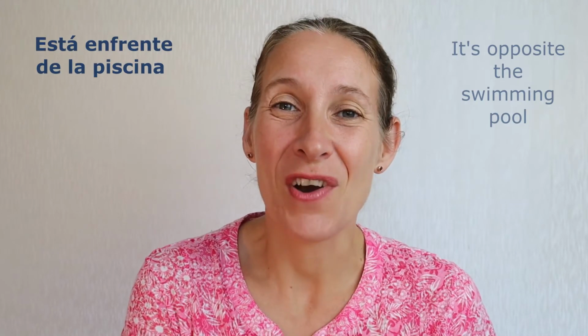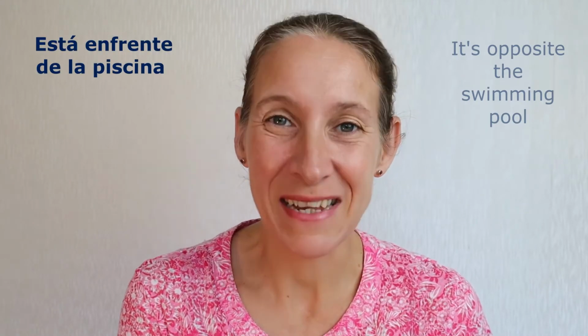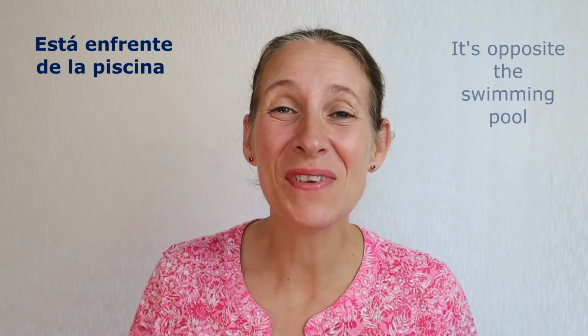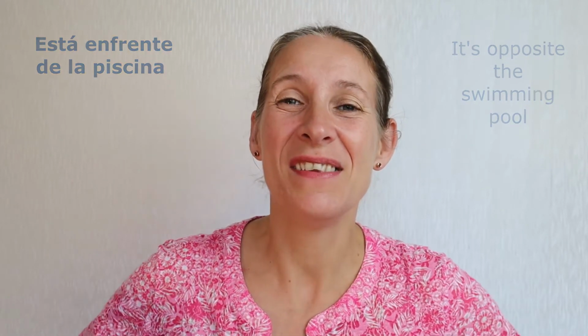Está enfrente de la piscina. So we're using estar to say where things are. It's estoy en el apartamento, está en una urbanización cerca de Marbella, o está enfrente de la piscina.